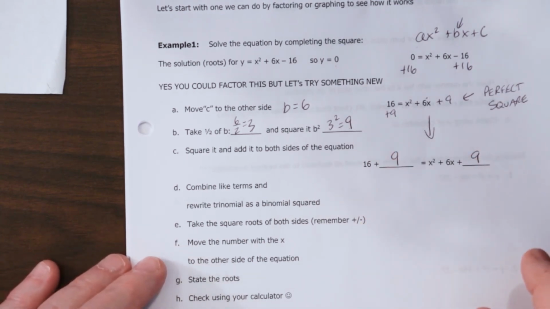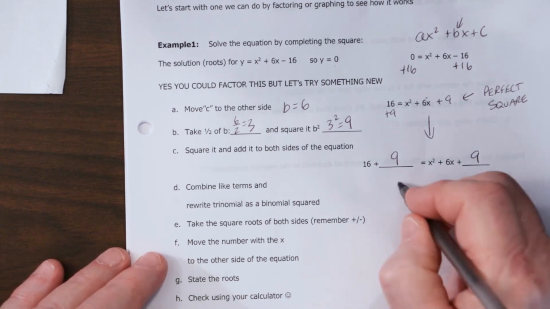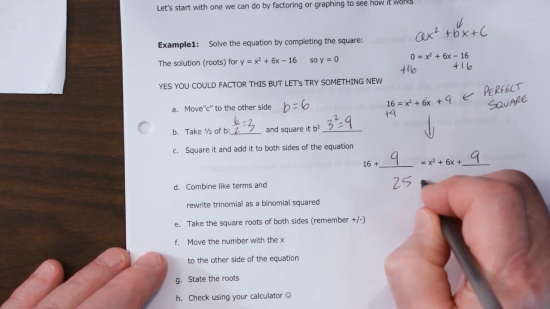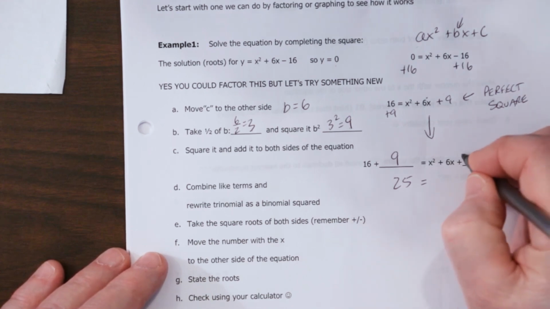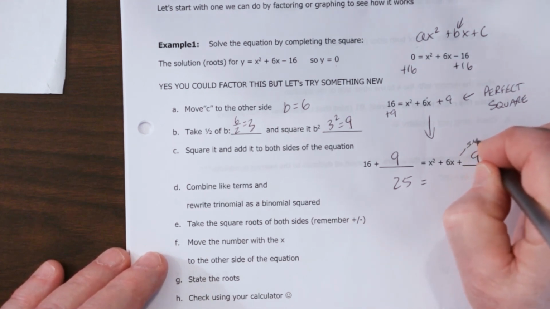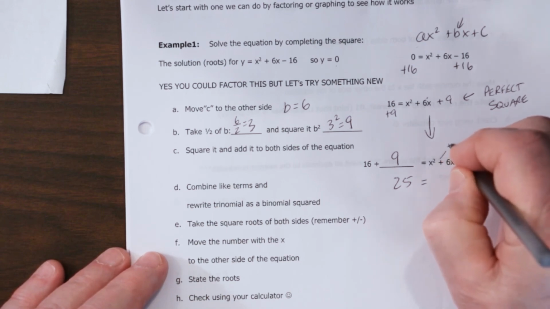Okay? Now, I combine this. This gives me a 25. And this is a perfect square. So if you went to factor this, once again, we'd have signs of the same. Both are plus.